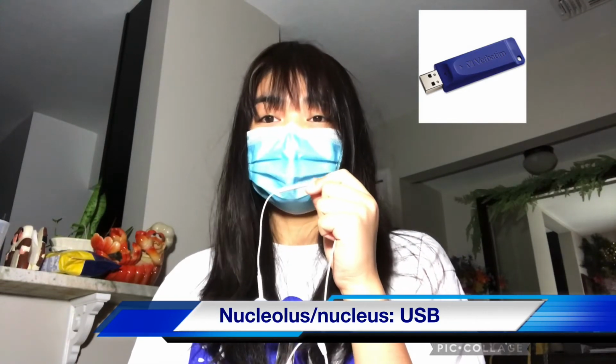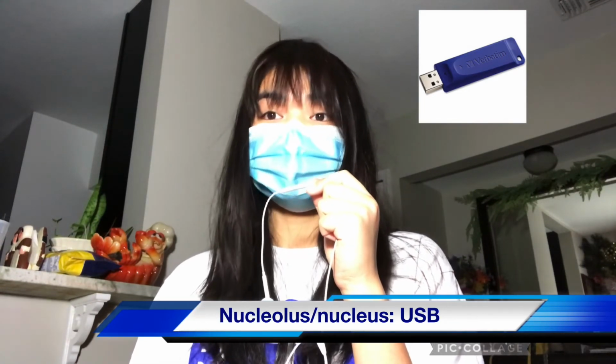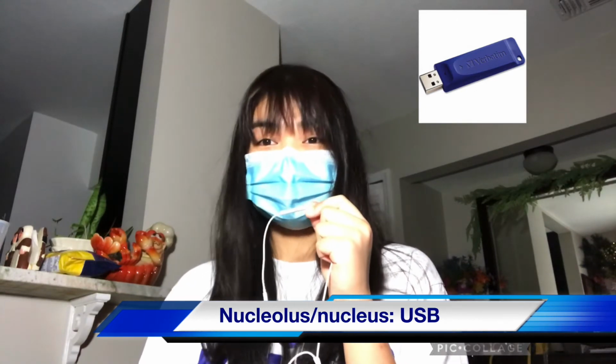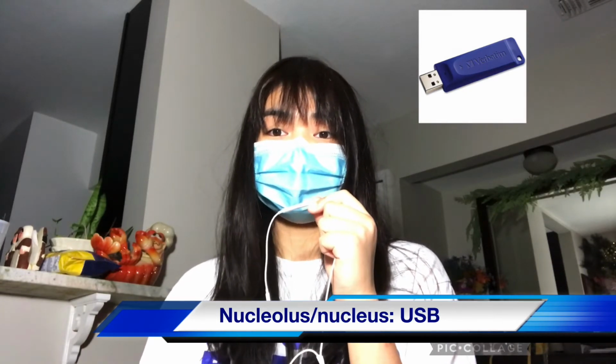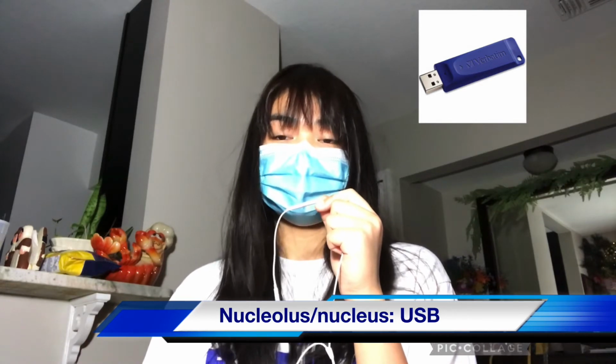In our model, we used a USB-C to represent the nucleus/nucleolus of the alien cell. These two have similar functions. The nucleolus is the control center of the cell and holds information, DNA. The USB-C also holds information for the computer.